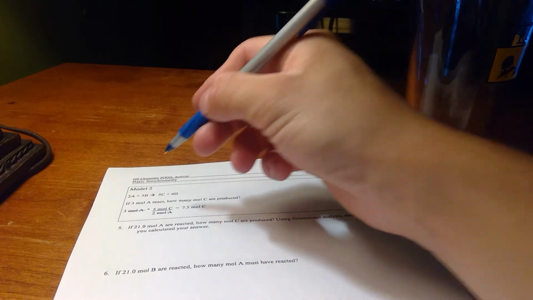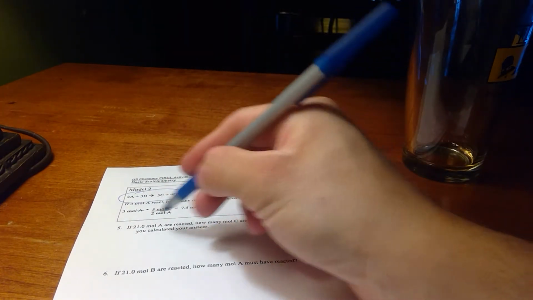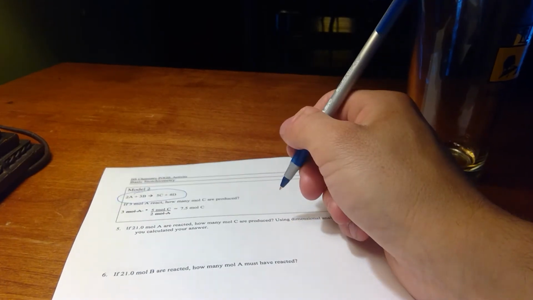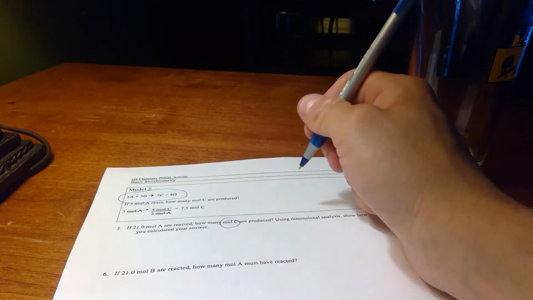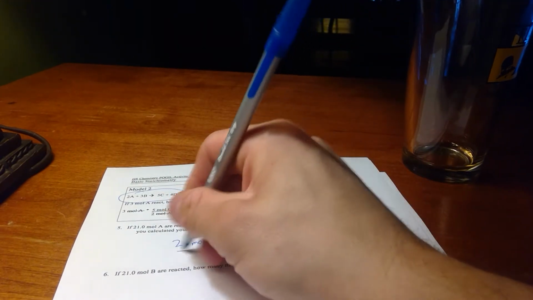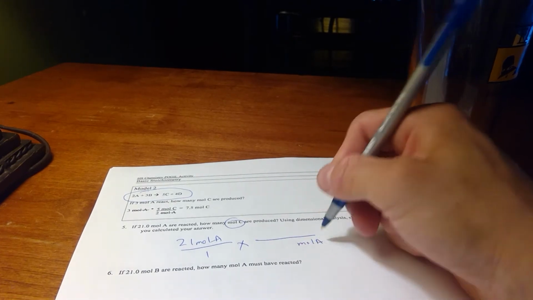All right, let's flip to the next example here. We're going to go over this next one as well. So notice you guys have a different equation up here. It's balanced. So question number 5. If 21 moles of A reacted, how many moles of C would be produced? Well, you always start with what you have, 21 moles of A over 1. And if you have moles of A up there, you're going to need moles of A down here.